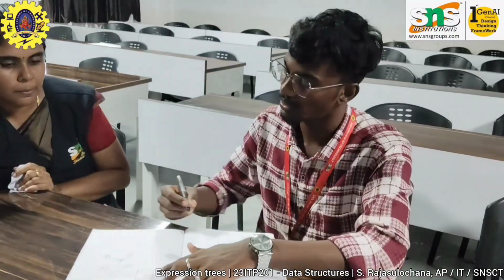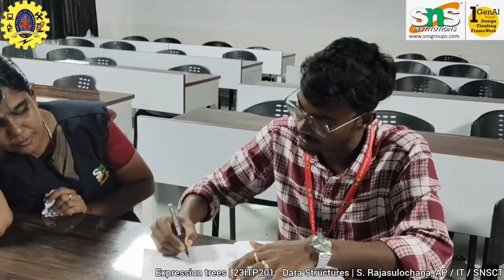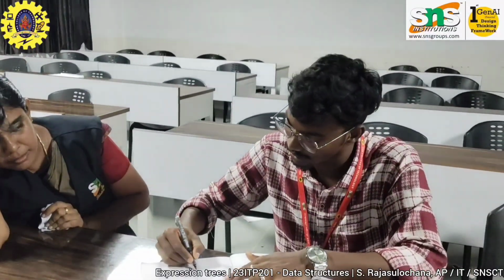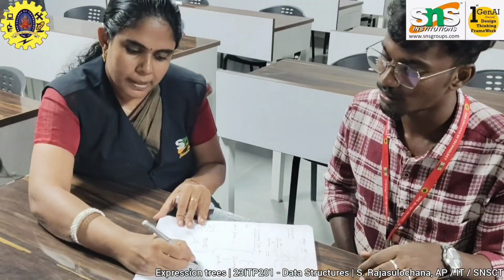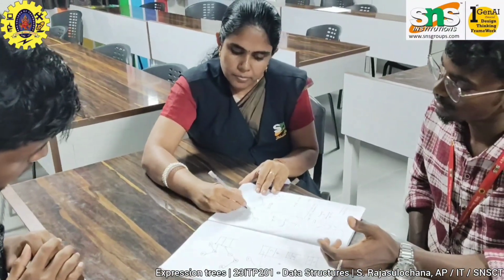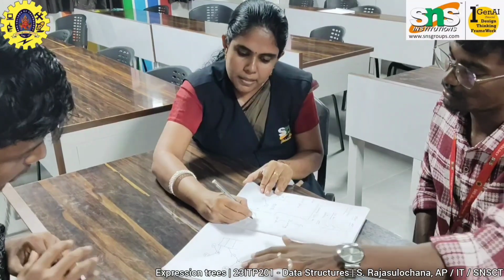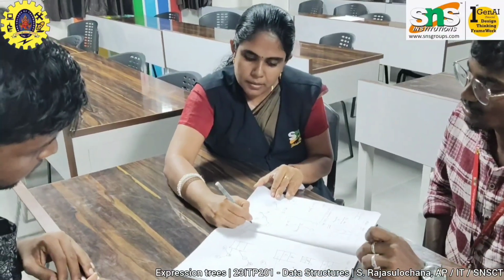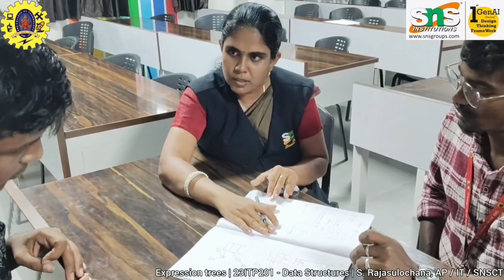Next, what do you have to do? Next comes minus. This becomes your left subtree and this becomes your right subtree. So how does the final answer look? Let me write here: minus, this entire part is your left subtree, and this entire part is your right subtree. So this is your expression tree.